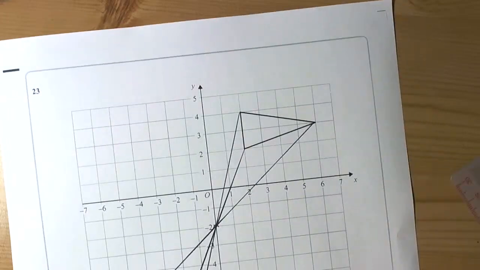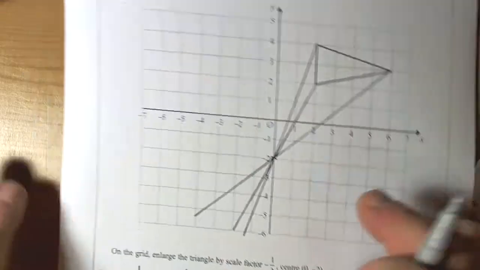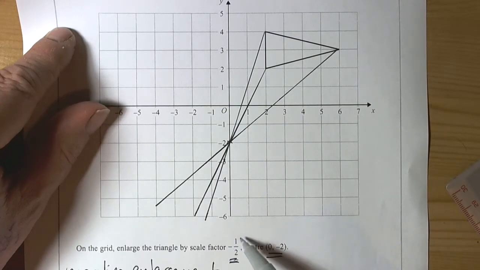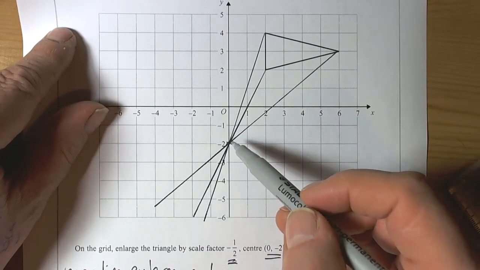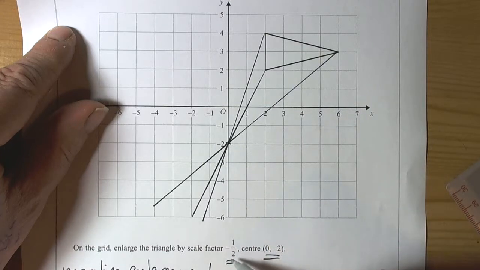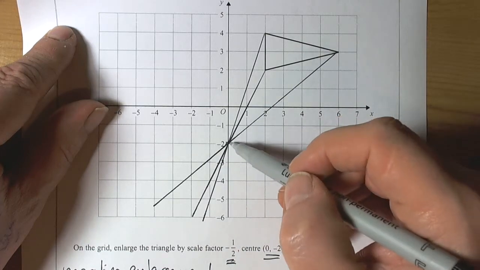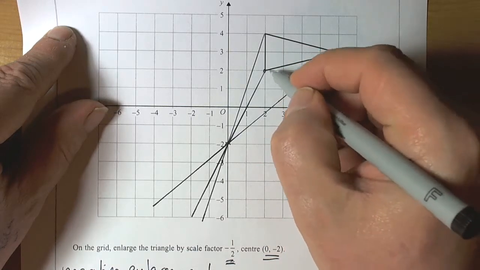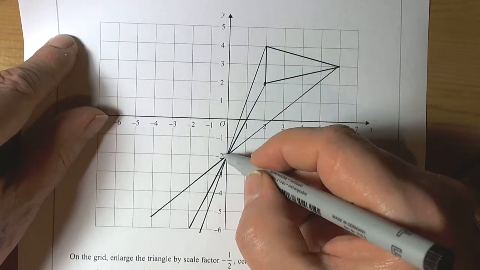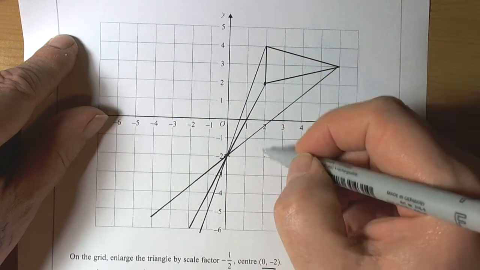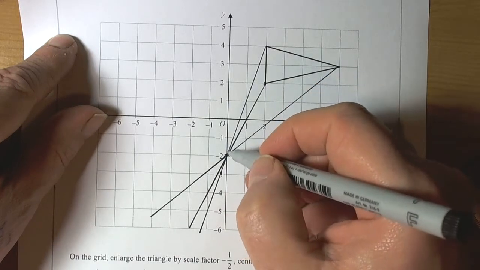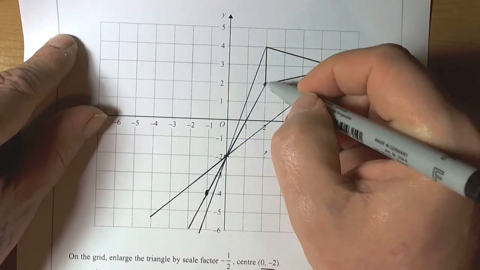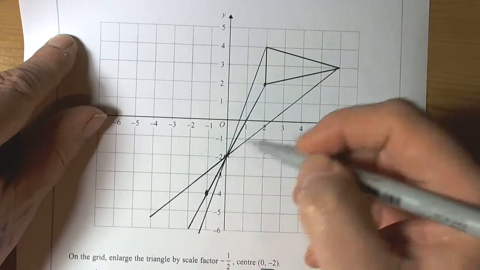Okay, so basically then we've got our construction lines, so what we need to do now is recognise what the scale factor of -1/2 does. The negative does the opposite direction from the centre, the half now tells us to halve the distances that were originally going from there. So to get to this vertex here, we had to go across 2 and up 4, so in the opposite direction we're going to halve that, so we're going to go across 1 and down 2. So this vertex has moved to this point here.